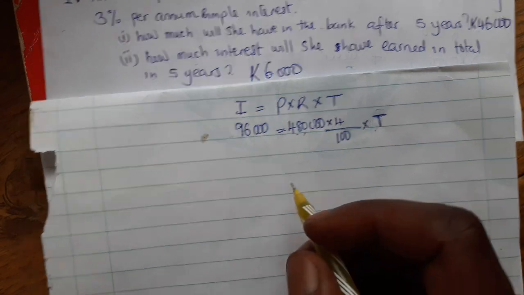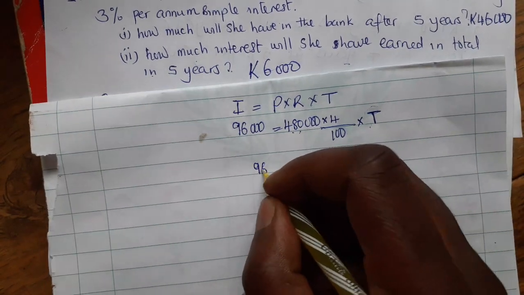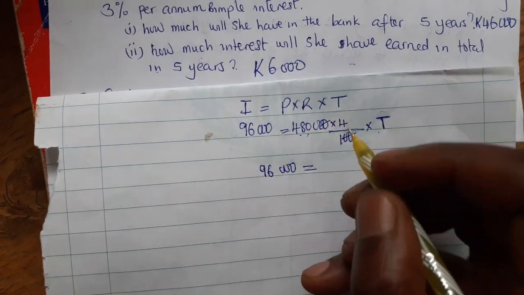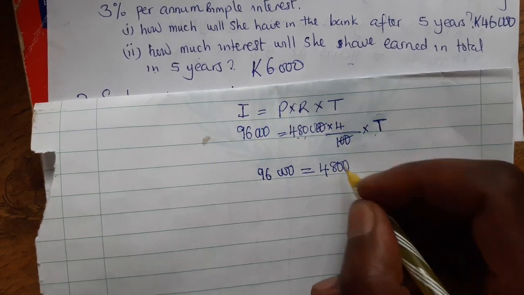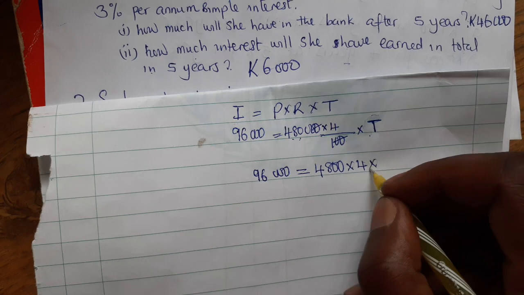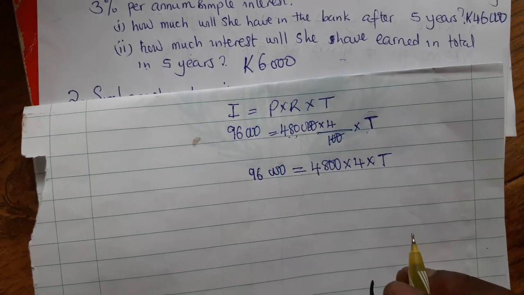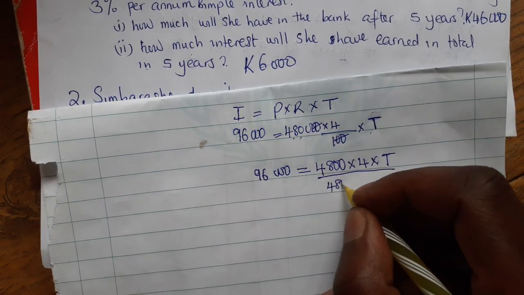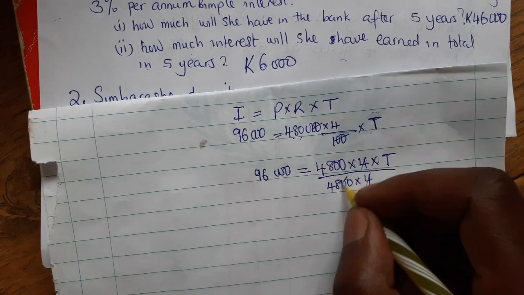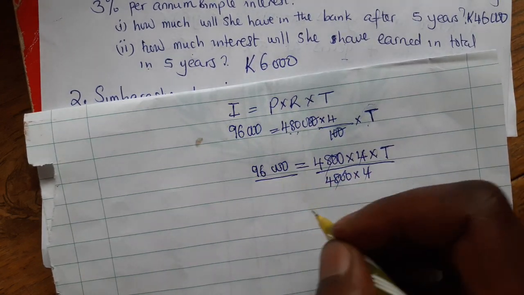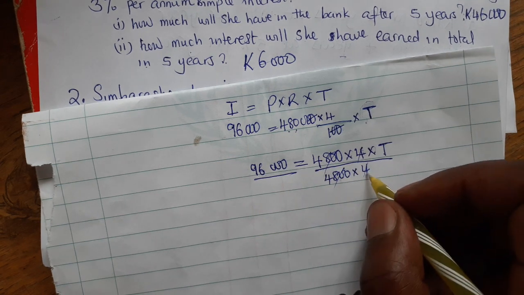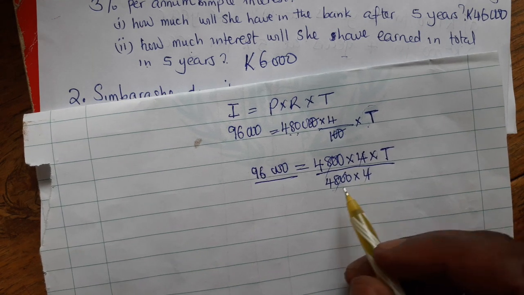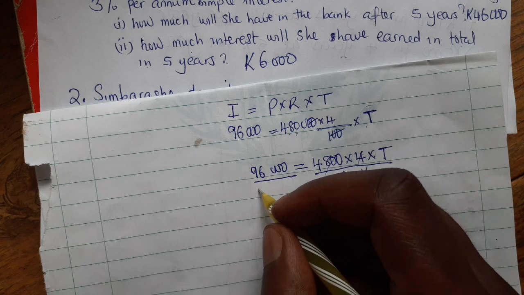Now, you have to understand here that you just need to solve the equation. So you go on and say 96,000 is equals to, you knock out these 2 zeros and 2 zeros from this one. You're going to remain with 4,800 multiplied by 4 multiplied by t. All right. So now what we want here is the value of t. So it means both sides we have to divide by 4,800 multiplied by 4, so that this and that can go. In other words, you can multiply these two and see what you are going to get.